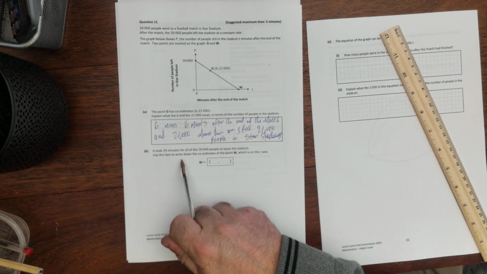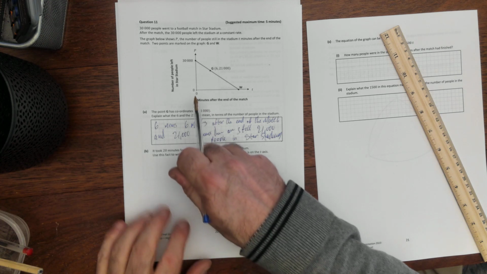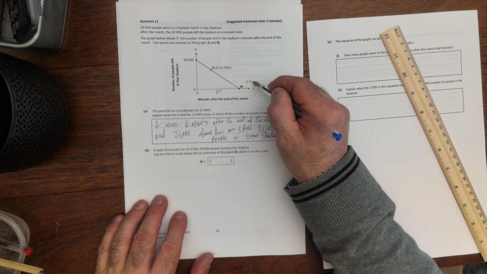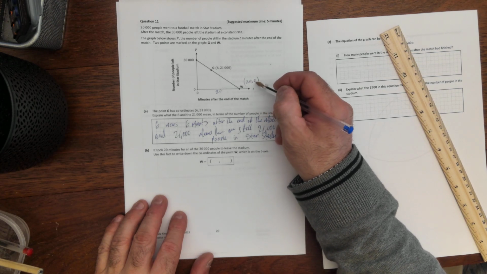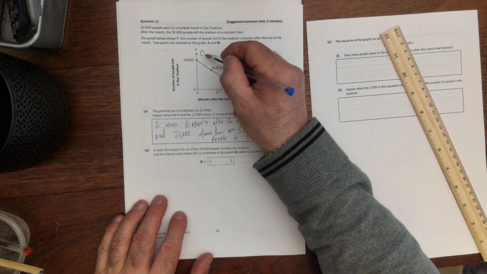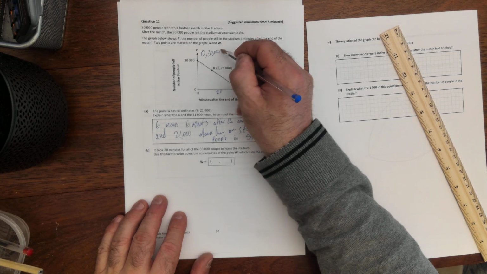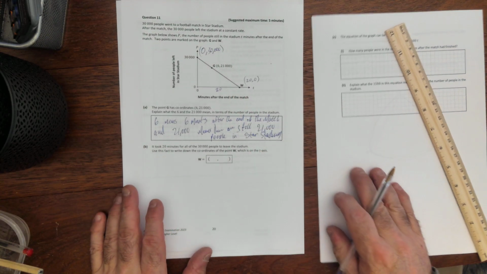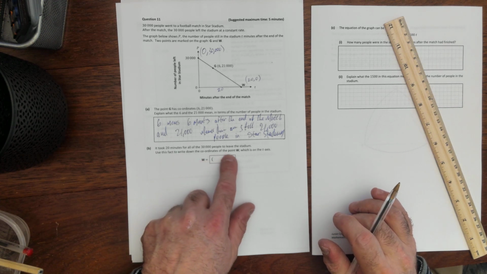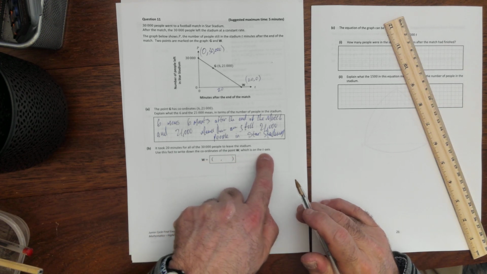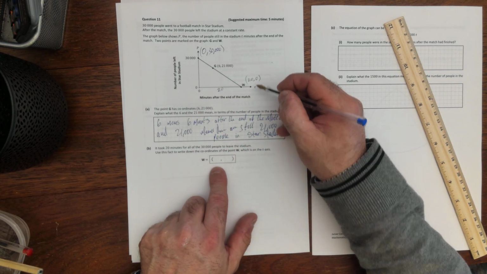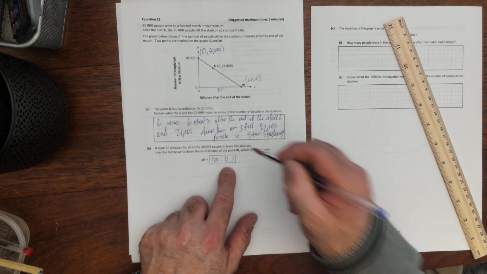Now it took 20 minutes for all of the 30,000 people to leave the stadium. It tells us, for example, that this is 20. Another little thing I want to point out is 0 people, and that this is 30,000, because if coordinate geometry and slopes are about to come into it, we're going to need these points written this way. Okay. Use this fact to write down the coordinates of the point W, which is on the t-axis. So the coordinates of the point W are 20 for 20 minutes and 0 for the number of people there.